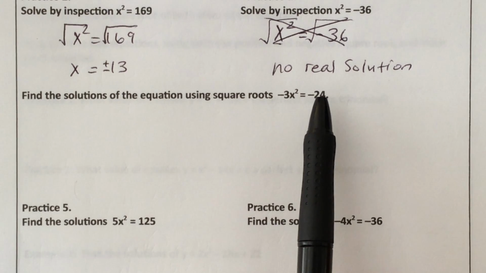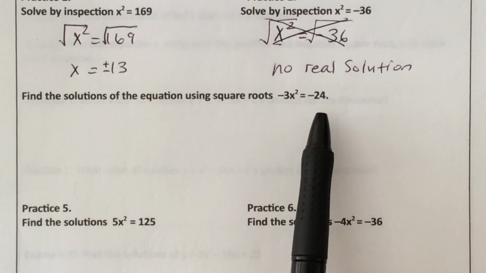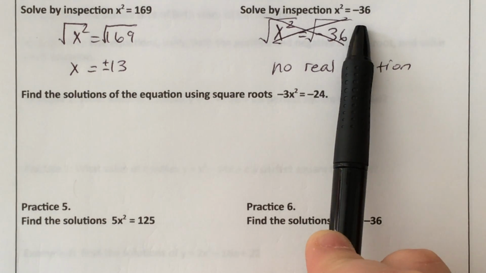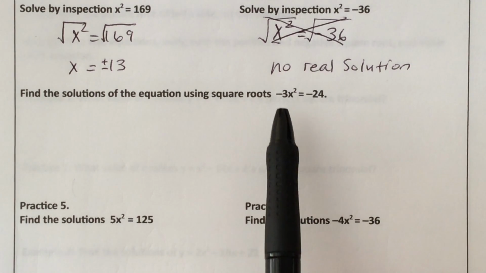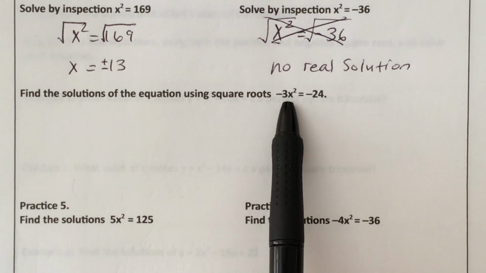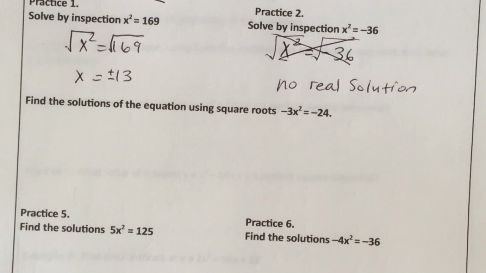24, and you might think that you can't do it. There's no real solutions, right? Because this negative 36 up here, there was no solution. But we're not ready to take the square root yet because there's this negative 3 out front here. So once that x squared's by itself, if this is still negative, then we're going to have no real solution.